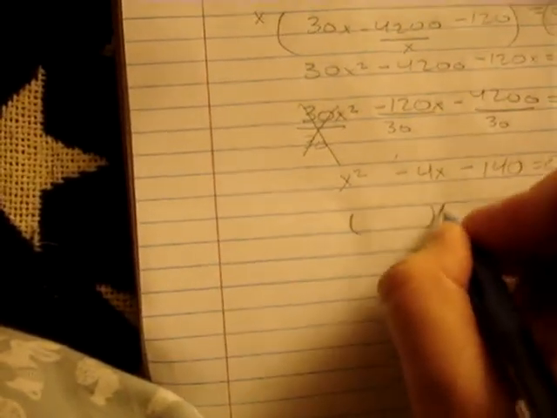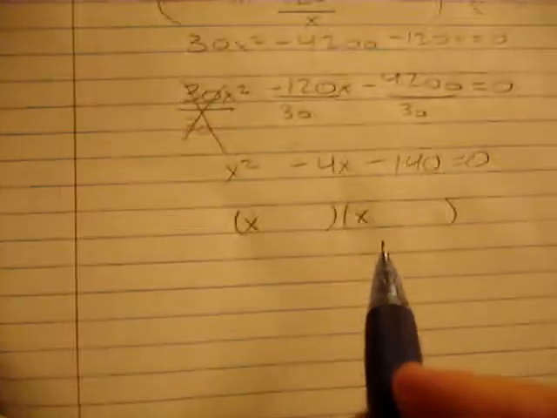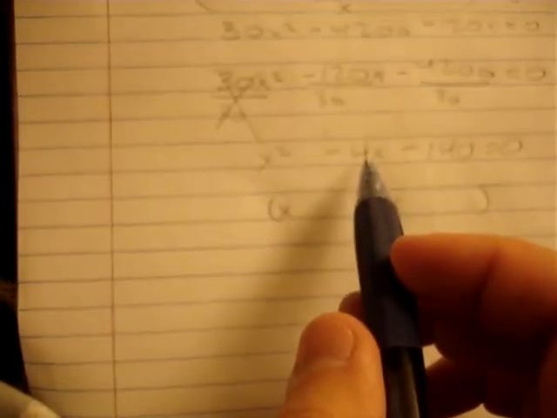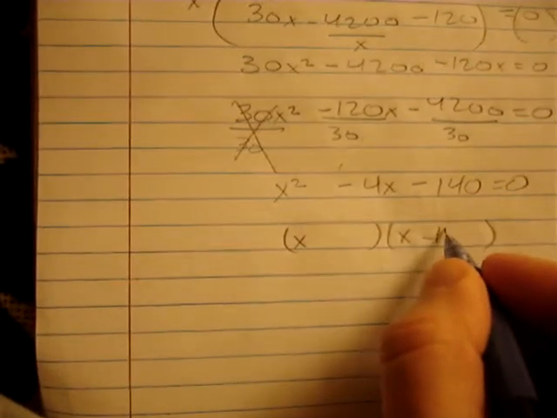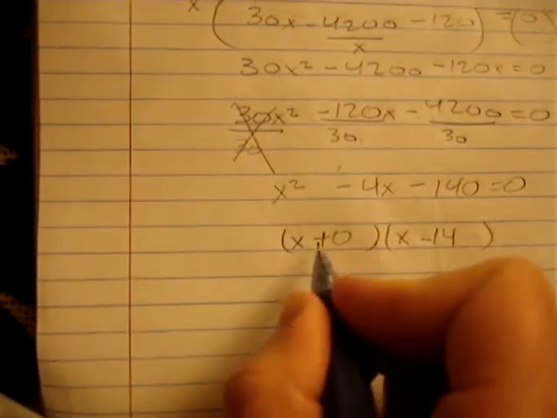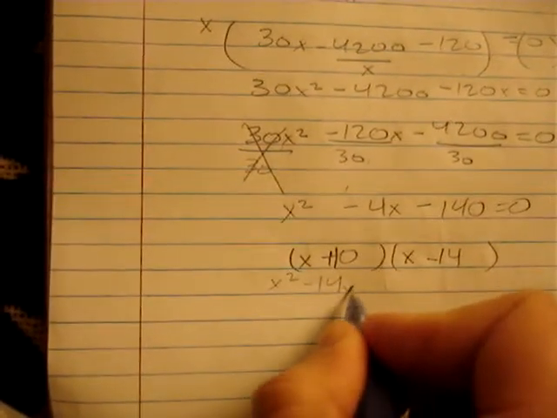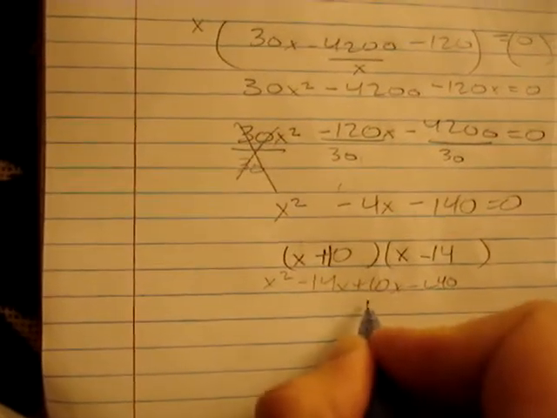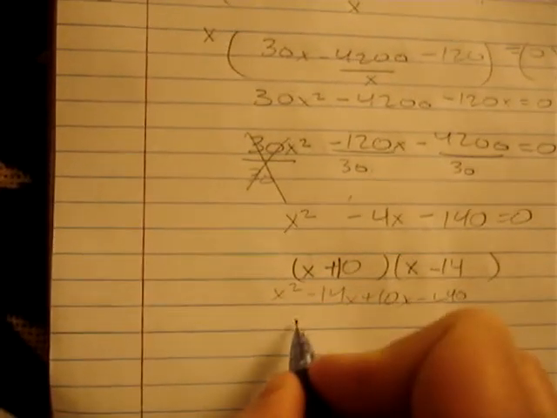So we're going to factor this. What do we use to get 140 and the 4? I'm going to say a negative 14 and a positive 10. Let's check our work. x squared minus 14x plus 10x minus 140. That'd be a negative 4 and a negative 140. Yeah, that works. So these are our factors.